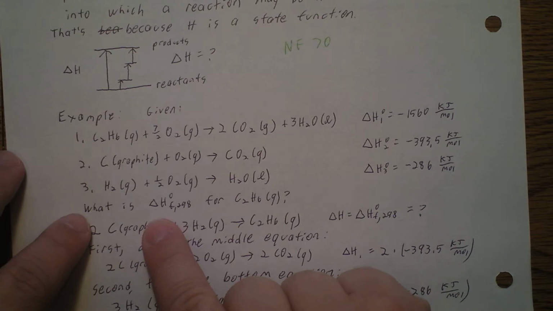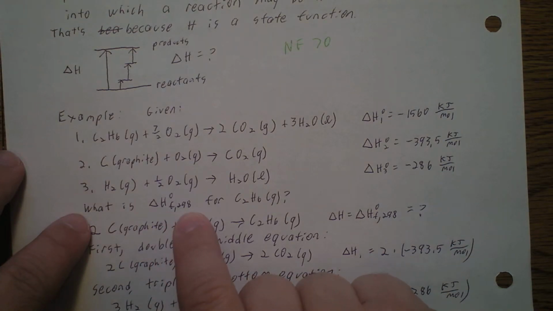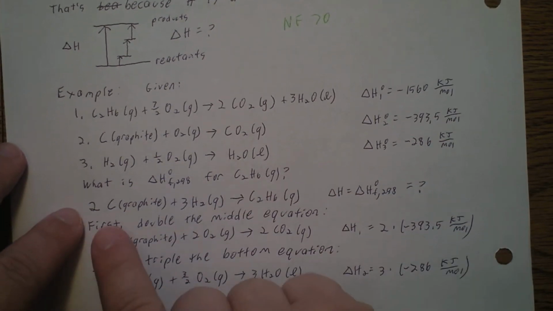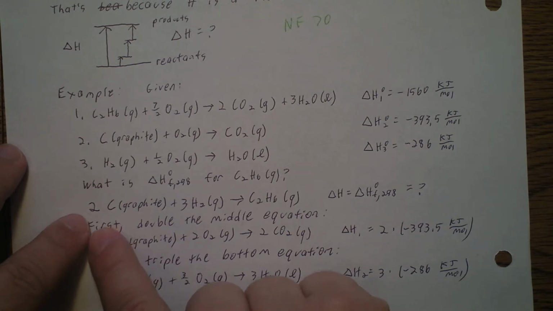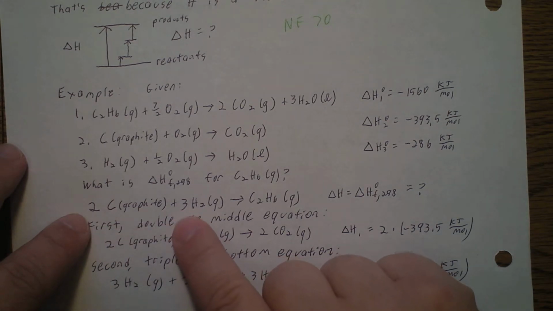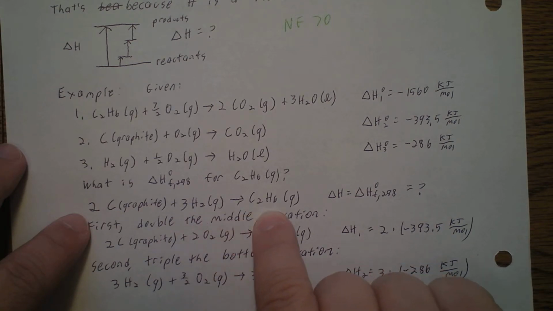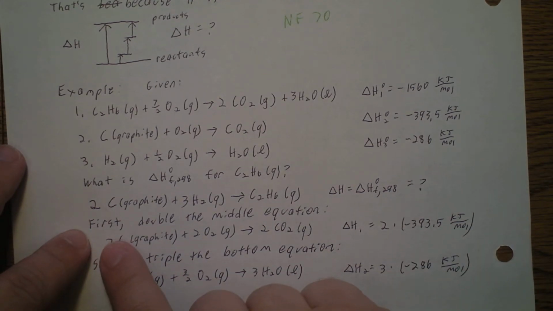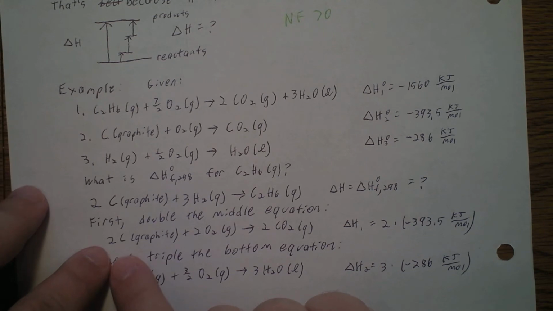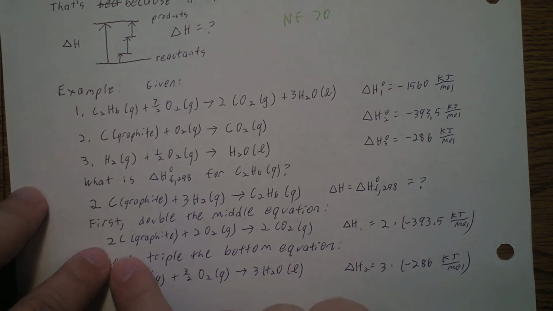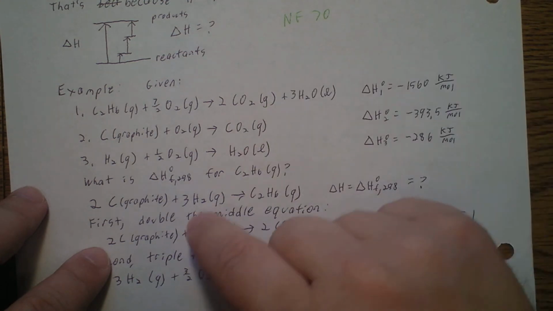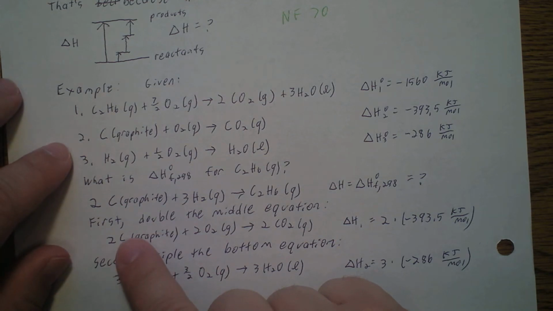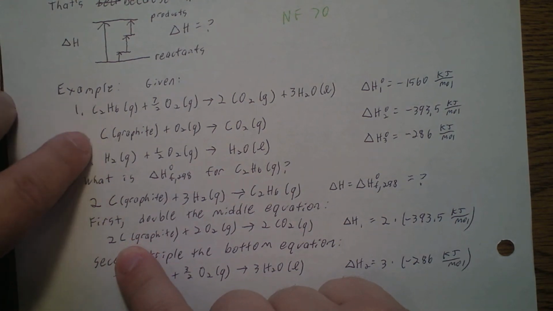But what is the enthalpy of formation at 298 kelvins in the standard state for the ethane gas? Well, let's say we have 2 carbon in the graphite form plus 3 hydrogen in the gas form going to the ethane gas. So how do we find this? Well, first we need to double the middle equation. Oh, I see, these 3 are givens, and we're going to use them to find this. Okay, this is all the same example. We're going to double this equation so we end up with the right number of graphites.